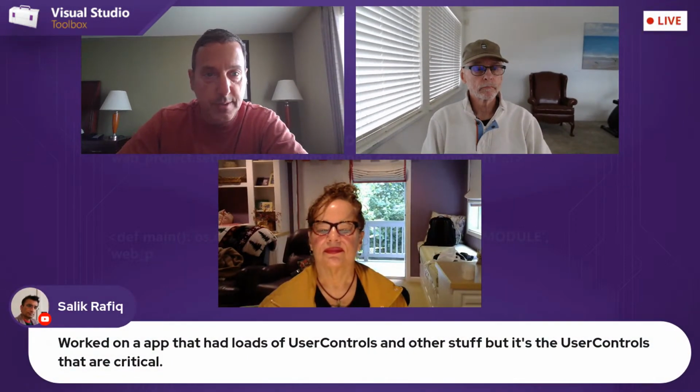Right. So a couple questions on UI. What do you do about third-party controls like Dev Express and others? And then also user controls.